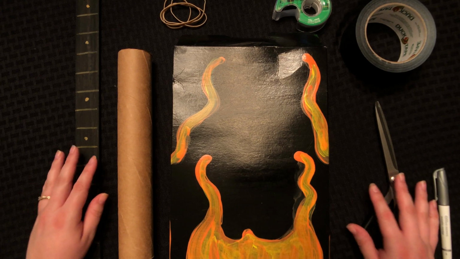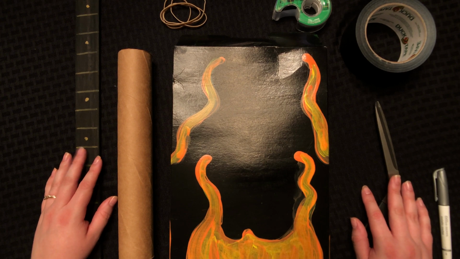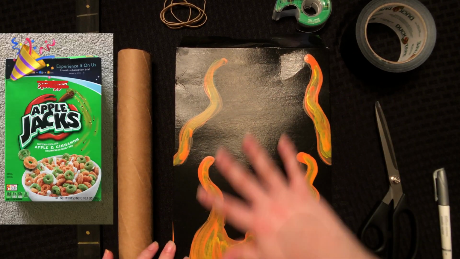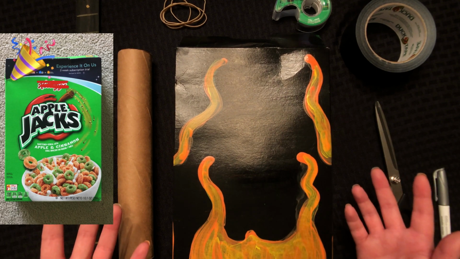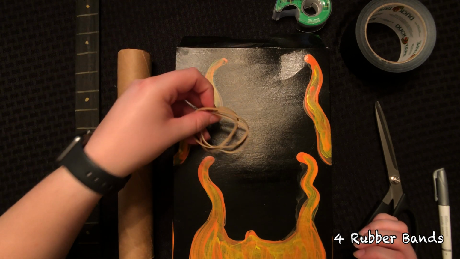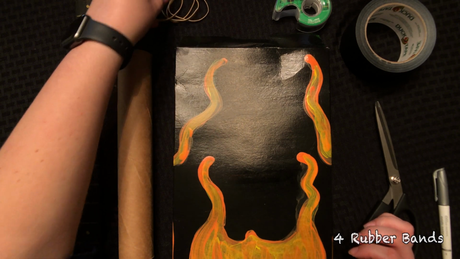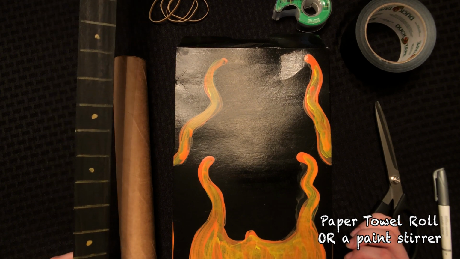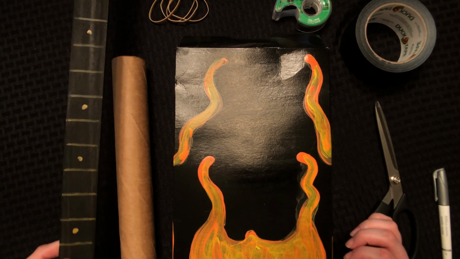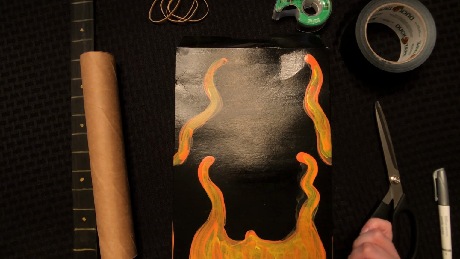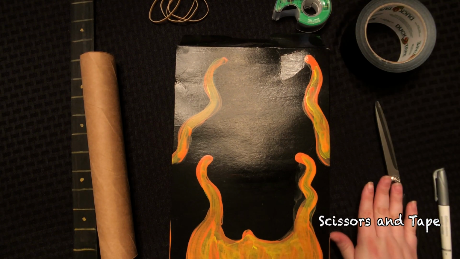So here's what you'll need to create your cereal box guitar. First, you'll need your cereal box. Mine's already been painted and decorated, but you can do that after if you want. You'll need 4 rubber bands. These will be the strings of your guitar. You'll need a paper towel roll or a paint stirrer if you have one. You can see I've already decorated mine a little bit, but a paper towel roll works just as well. You'll need some tape and you'll need some scissors.